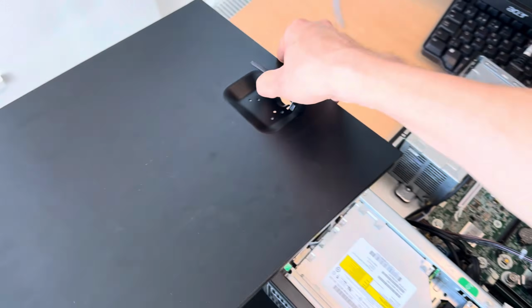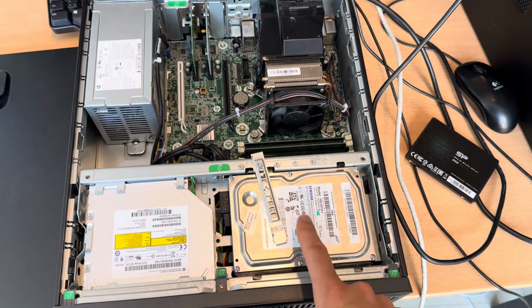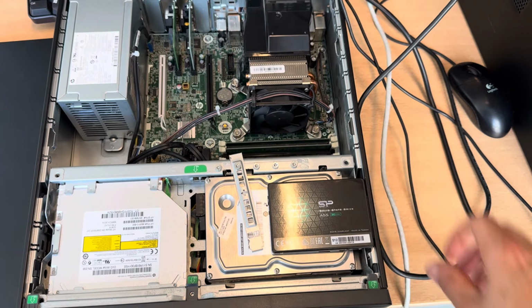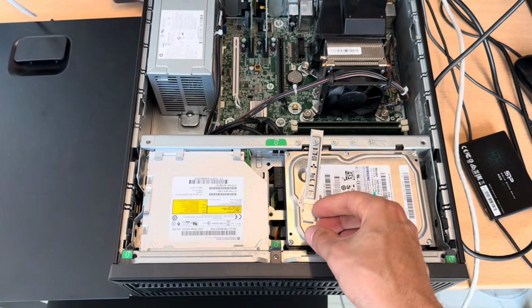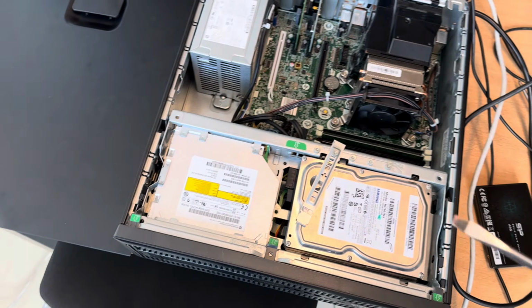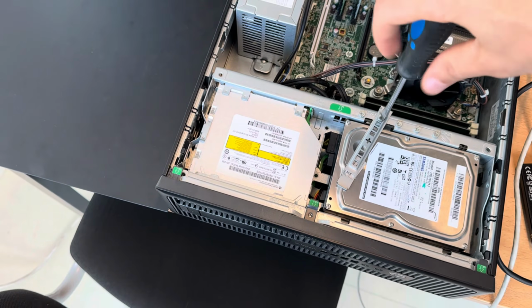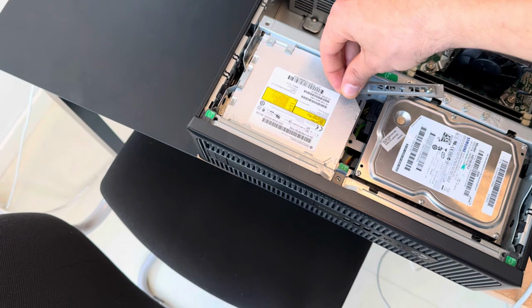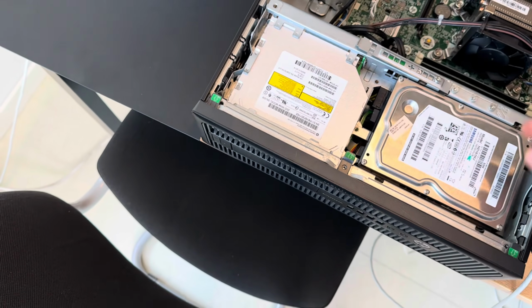Now we have to open this one and change the HDD to SSD. Okay, how can we do this? Screwdriver, open this, open again. No, I can't. Oh no, I can.